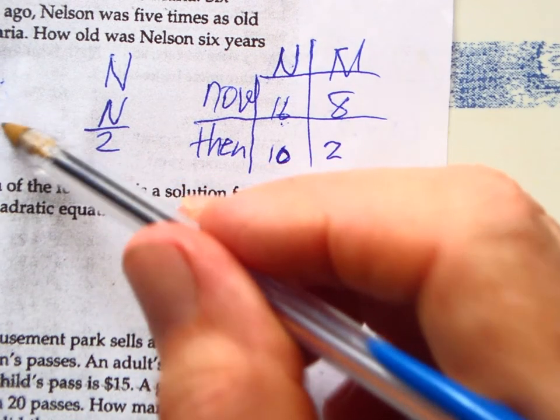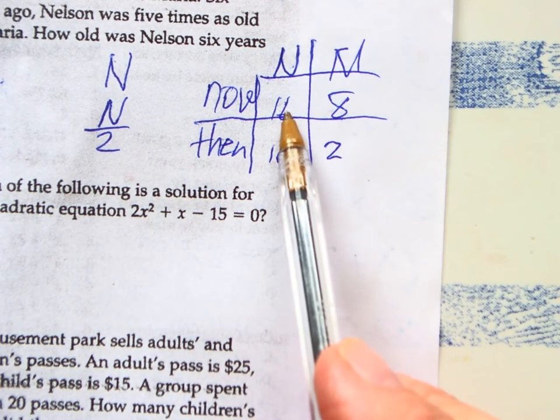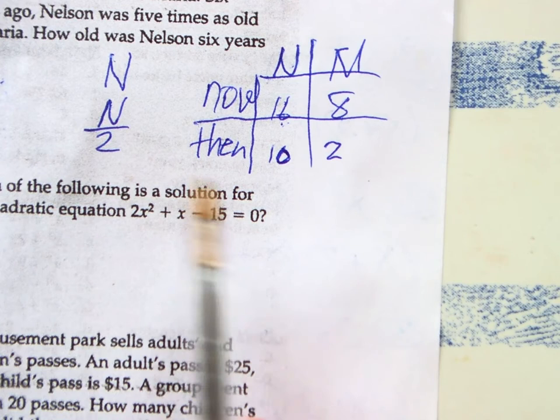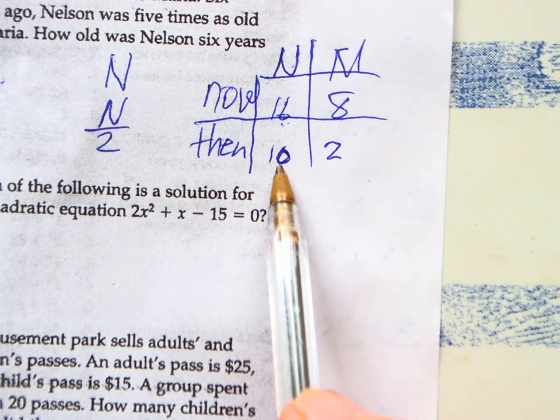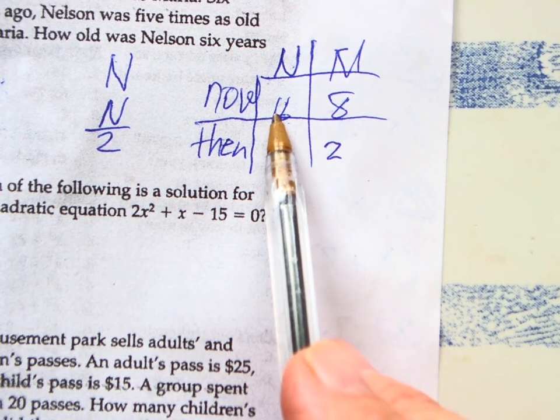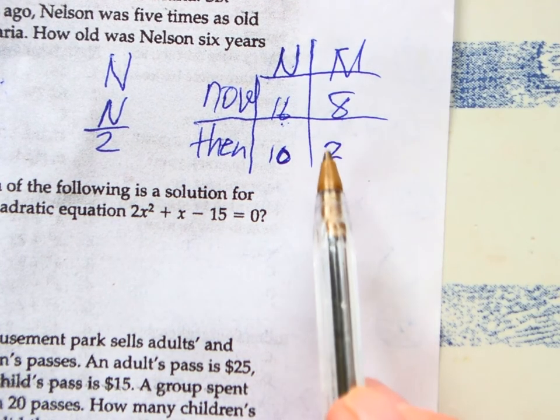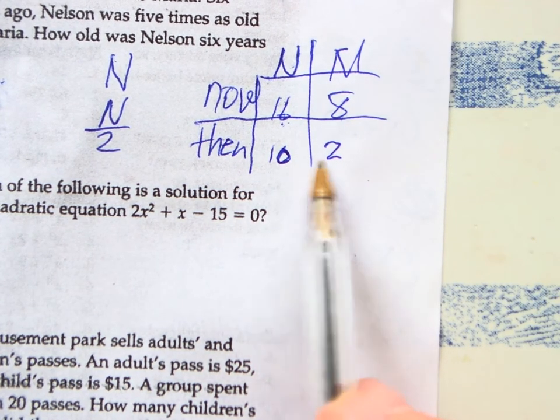For the same reason, 15 won't work, because you're going to end up with 21 years old. Half of 21 is like 10.5. We don't want halves. 20 would work here. If he's 20 six years ago, he's 26 now. Maria would be half, 13 now. Take away 6 should be 7. 7 and 20 is not 5 times.